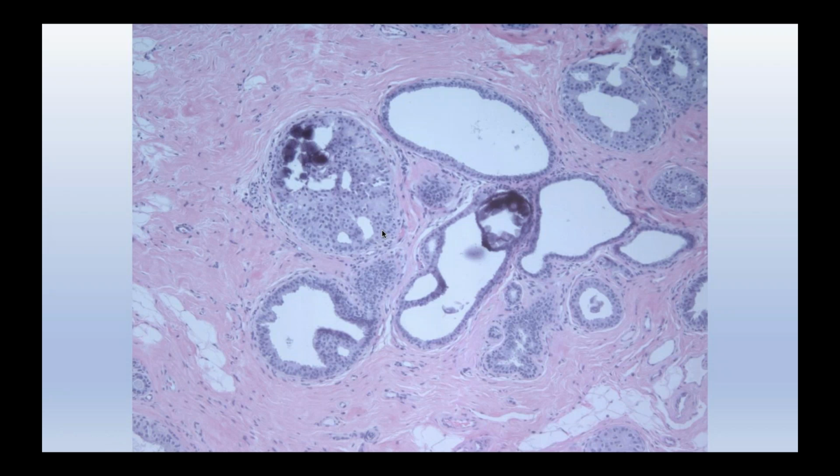However, there's a lot of debate out there now as to whether this should really be called a cancer, because ductal carcinoma in situ, the in situ portion means that it's not invading, it's in situ, it's inside these ducts. It has yet to break out beyond the confines of the duct.